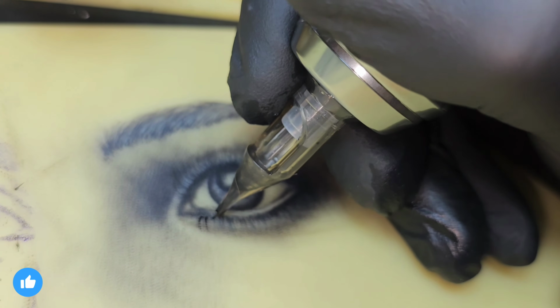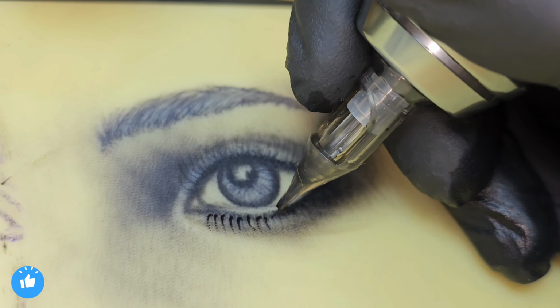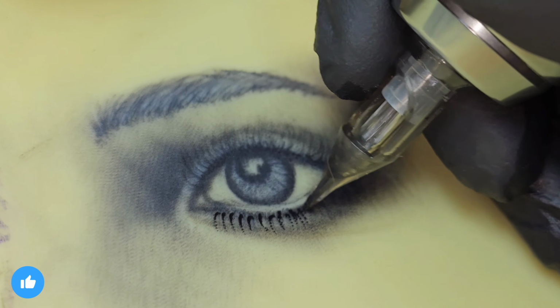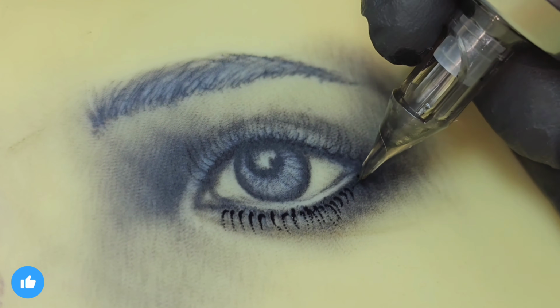Common mistake: making the lashes too thick and uniform results in an artificial look. Also, applying too much needle pressure can create uneven and unnatural lines.